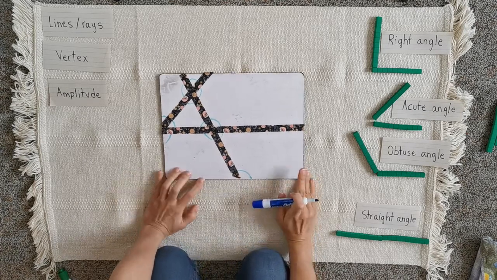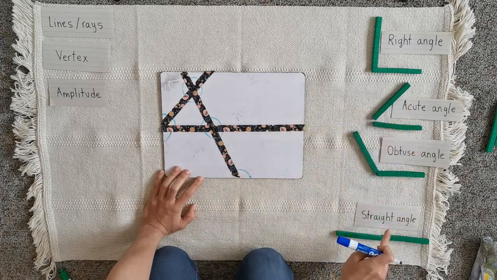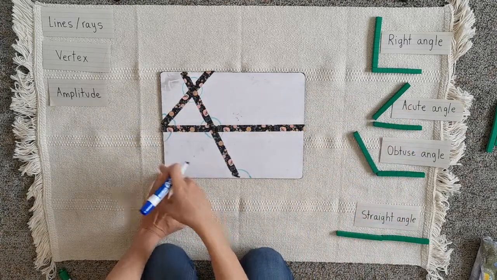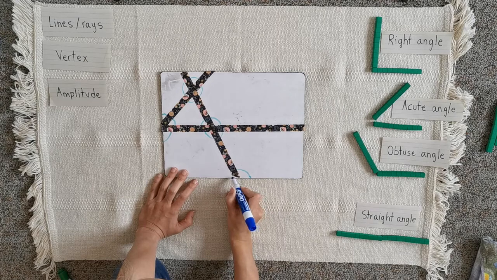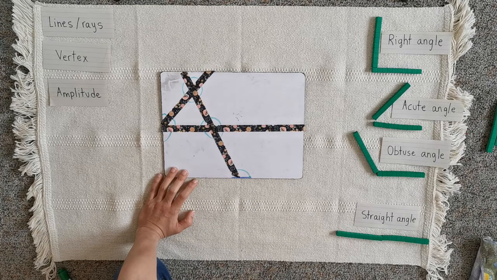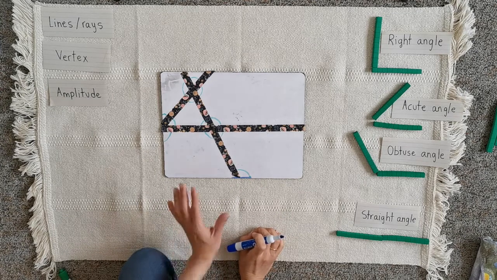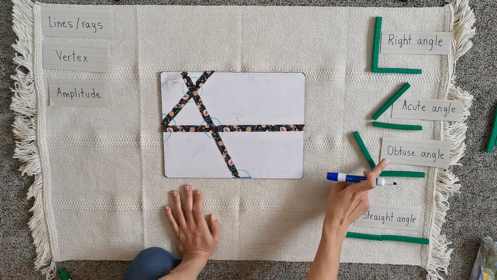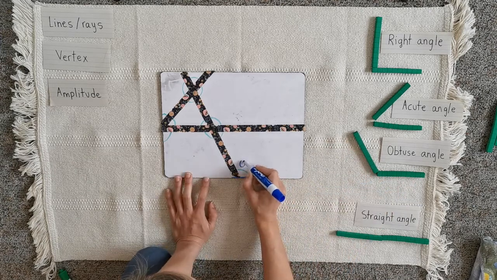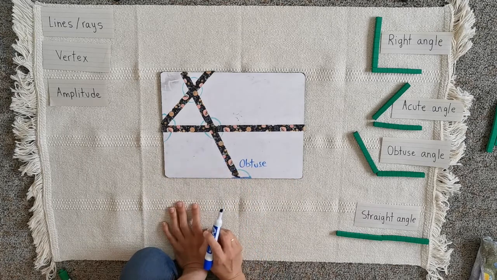And now I don't need to measure them, but I need to write the name of each angle that I have inside my creation. Okay, let's start over here. Remember, this will be one part of the angle and this will be another part. First thing that you need to think is, is it like a perfect L? No. Is it smaller than a perfect L? No. Is it greater than? Yes. So it will be like this angle, obtuse.